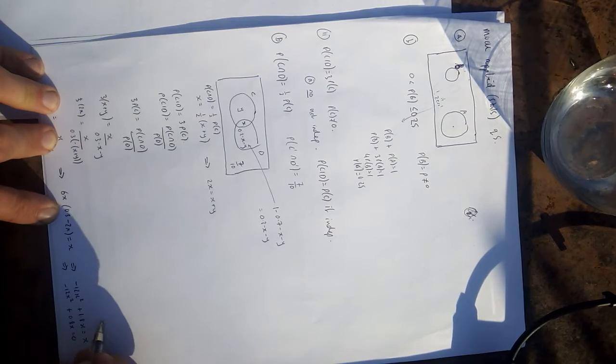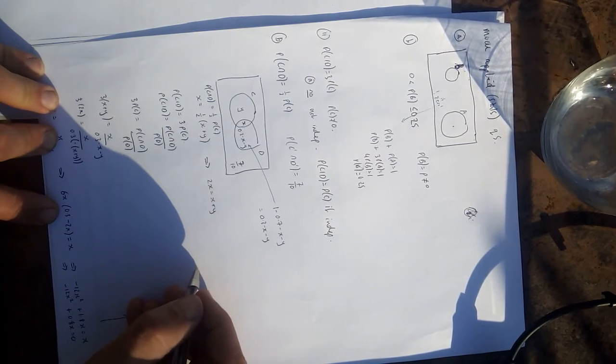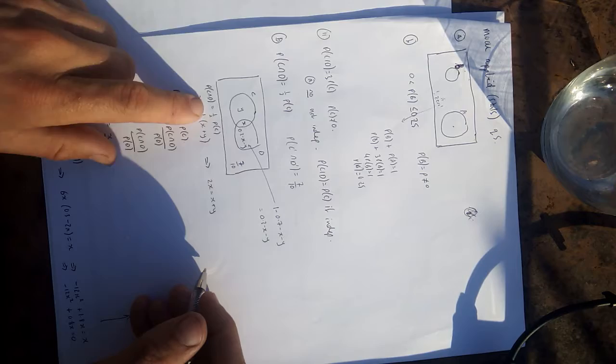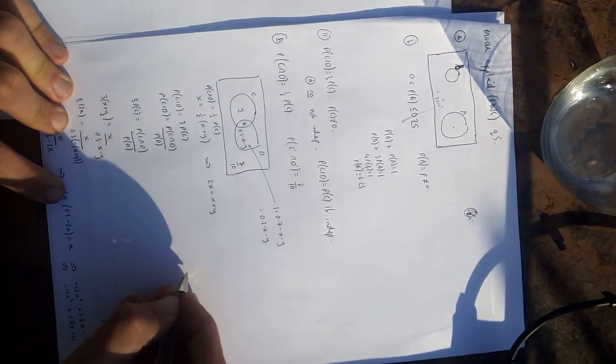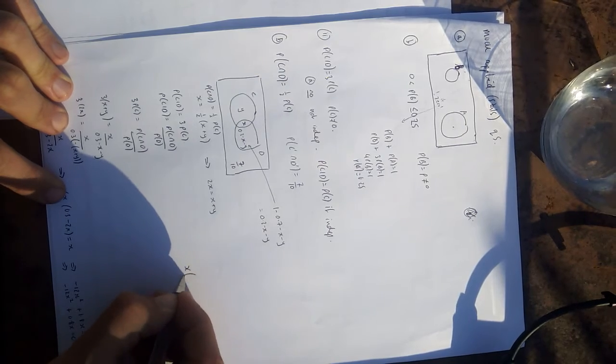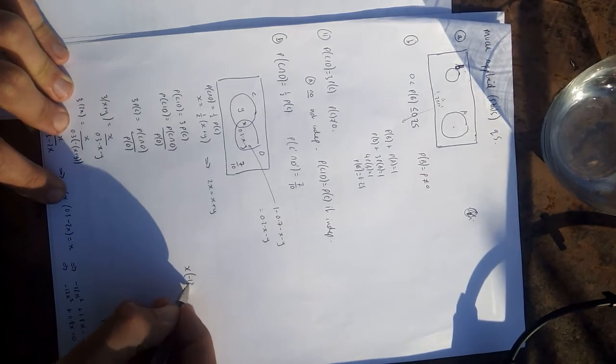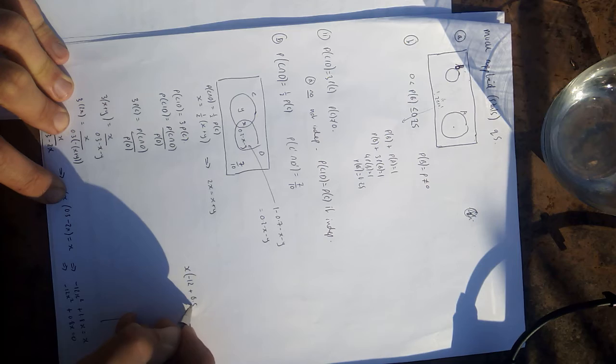We can use that. What are we looking for? Probability of C. So we're going to need y in a second as well. Fine. Okay. X into minus 12 plus 0.8 is equal to 0.